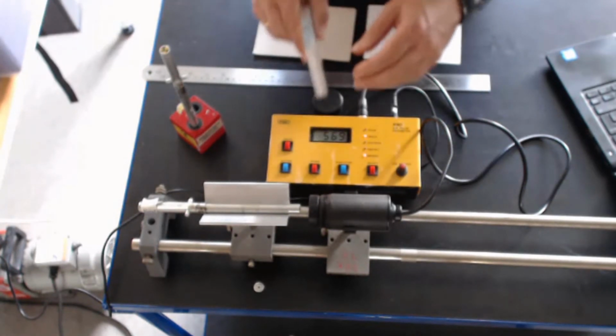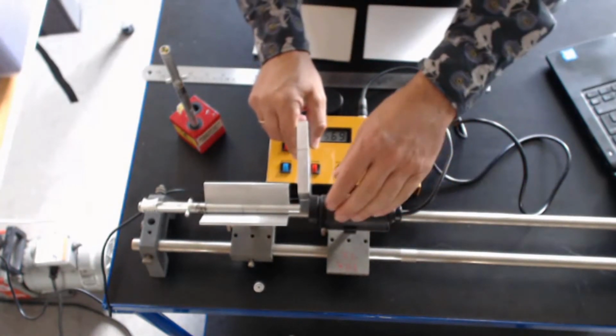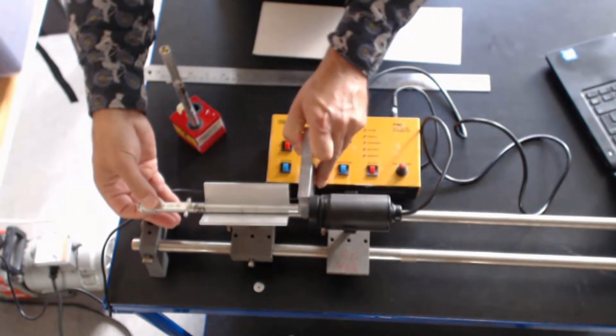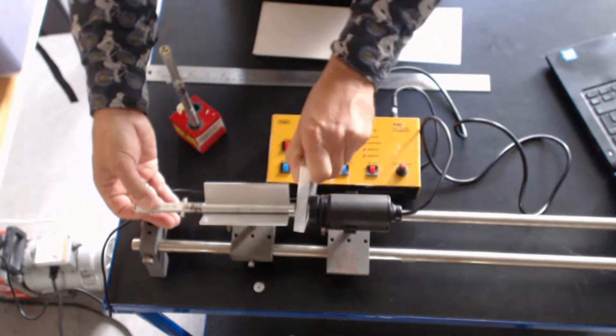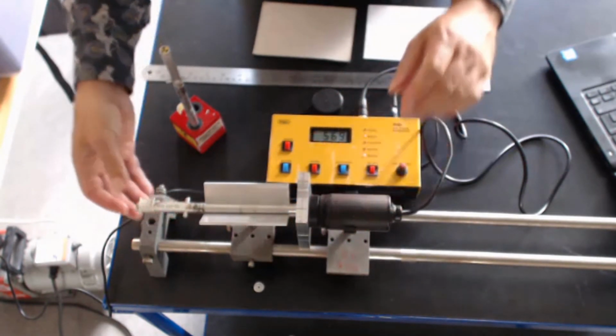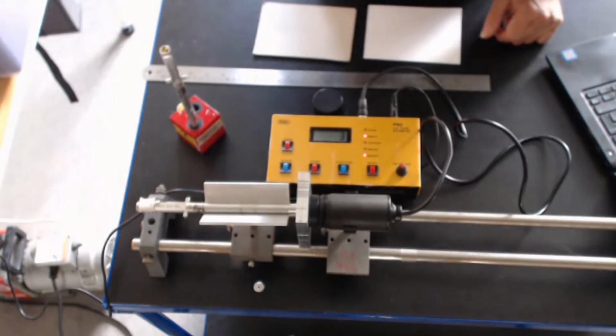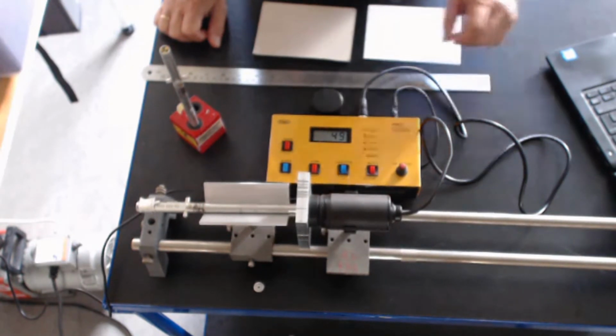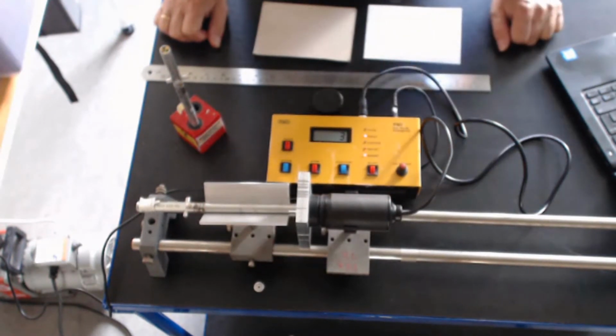That's about 1.3 centimeters. Let's see. Oh, I miscalculated a little bit. I have to go a bit further back, which will of course influence our statistics a little bit. Let's see, I put it like that and as close as possible. And let's count. And we're down to, let's see, that was 49.